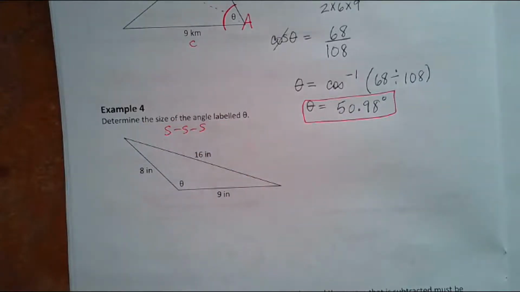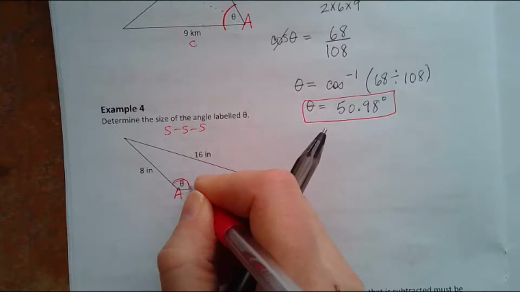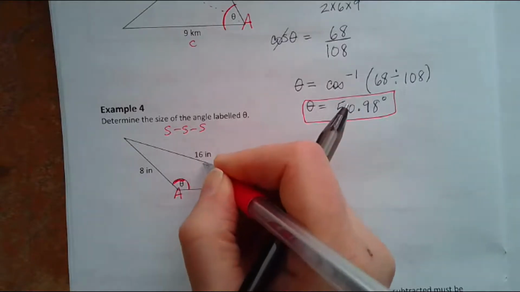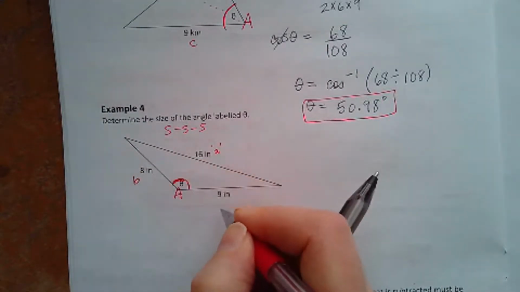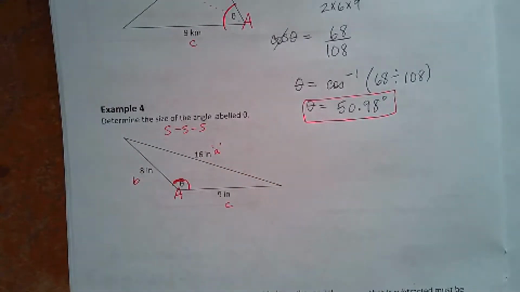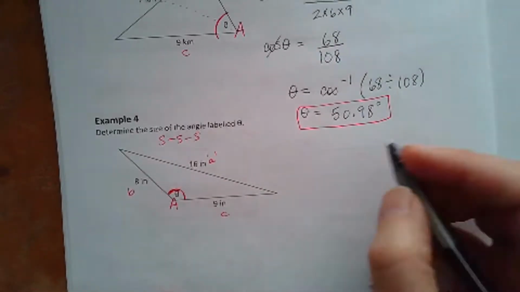So whatever angle you're looking for, that's your A, right? Which is important to identify because then you just decide who little a is, right? I can call this one B, this one C. Okay, so I'm going to set this up again.